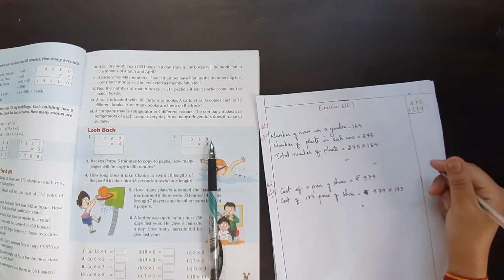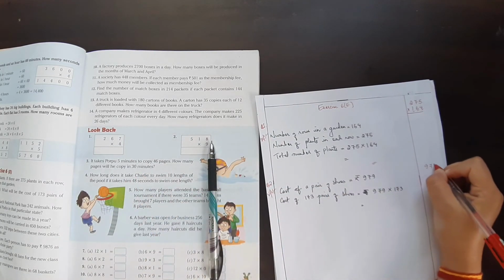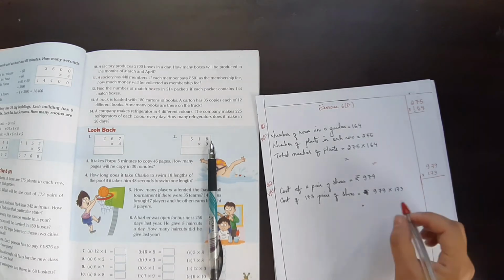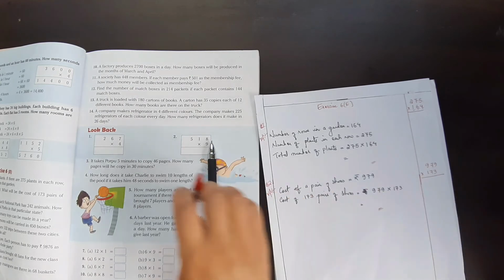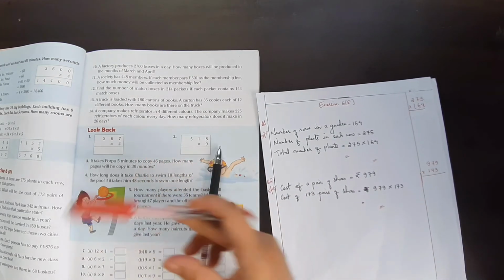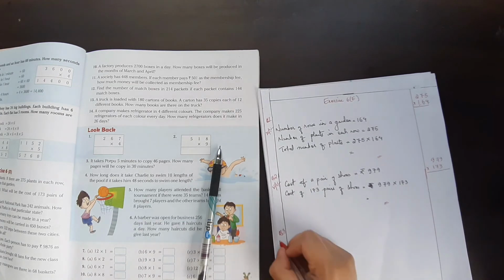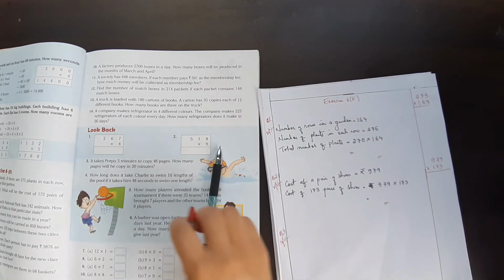Here you can do the rough work and then write the answer. Fine.